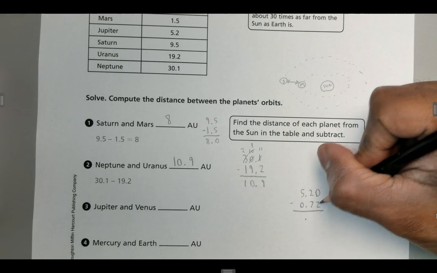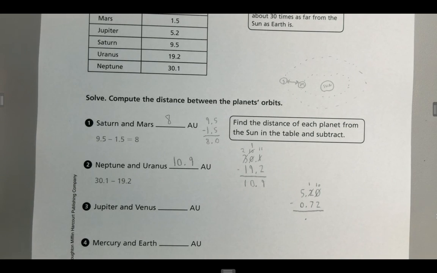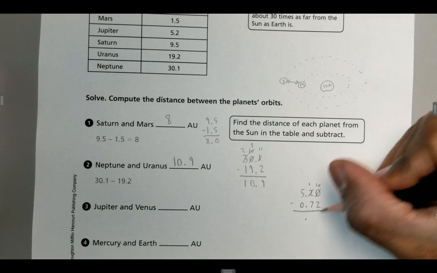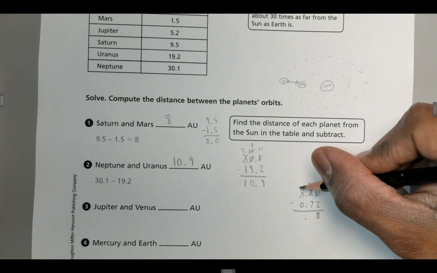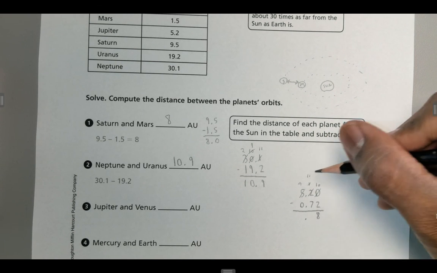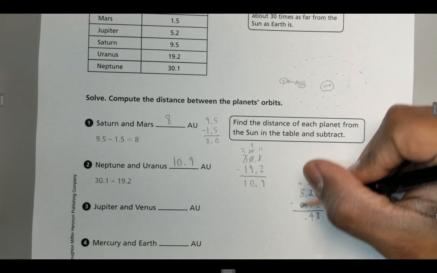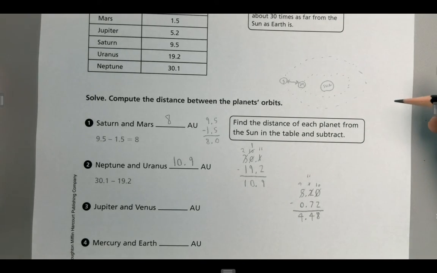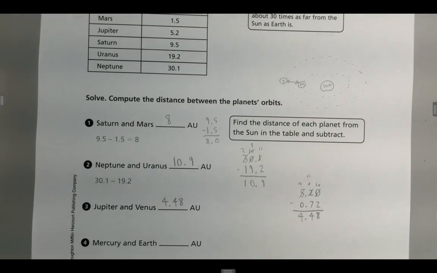0 minus 2, can't do it yet. 0 needs to borrow. 10 minus 2 is 8. 1 minus 7, the 1 will need to borrow. 11 minus 7 is 4. 4 minus 0 is 4. We get 4 and 48 hundredths AU.